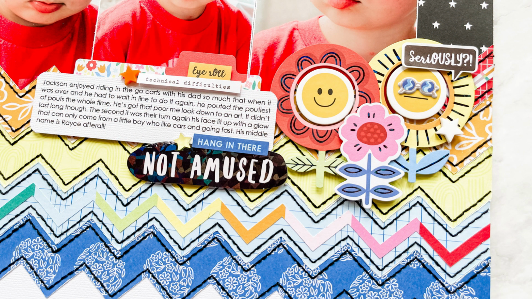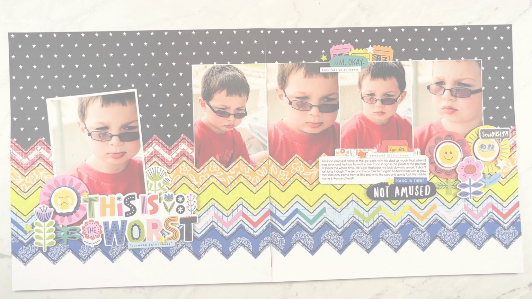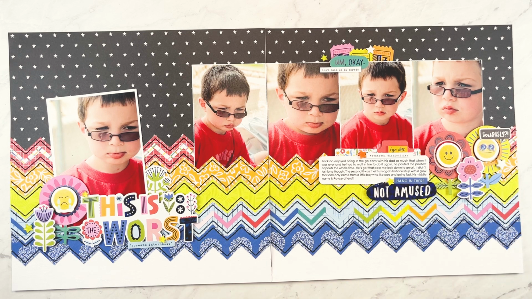And then to finish the design, I added some word and phrase stickers, some tickets, and some acrylic stars. I also added a pair of glasses to one of the emoji pieces since Jackson has glasses on in the pictures. And this layout came together really fast, aside from that stitching detail.